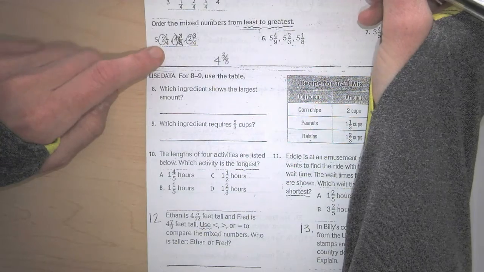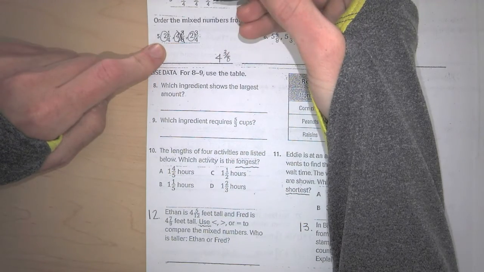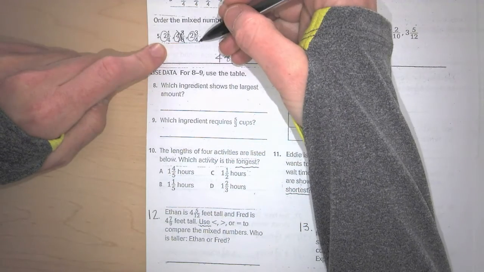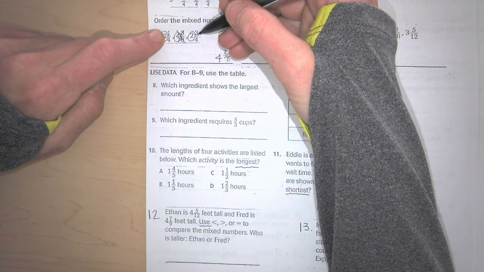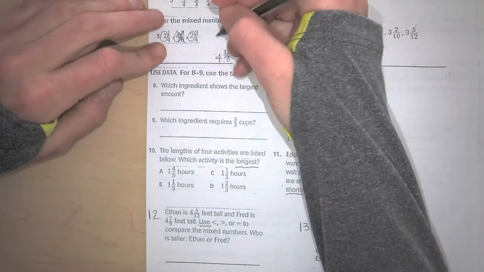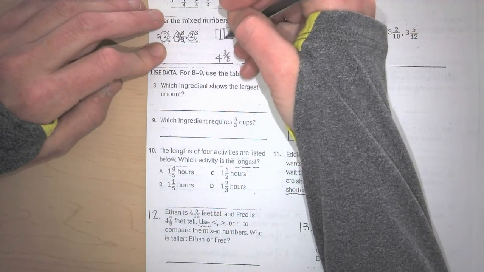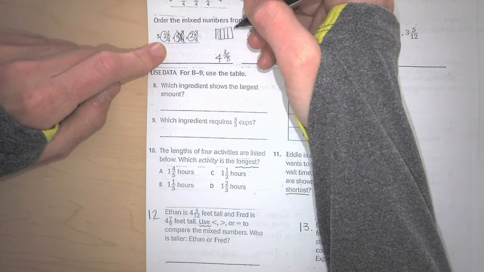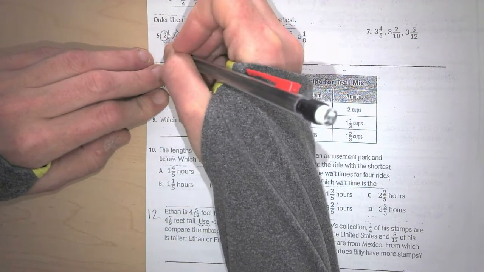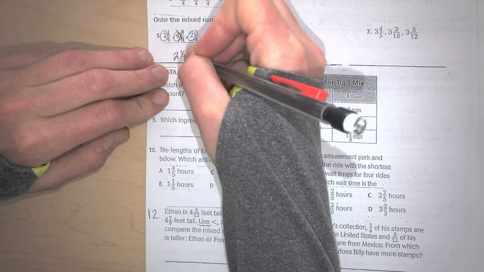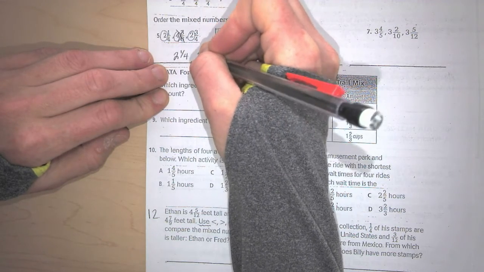Now, 1/4 and 3/4. Remember the rule. If your denominator is the same, your numerator, whichever one's bigger, is the larger fraction. Because that's saying if I have 4 pieces, 1/4 would be this much, right? 3/4 would be this much. So 3/4 is larger. So my smallest would be 2 1/4. My middle would be 2 3/4.